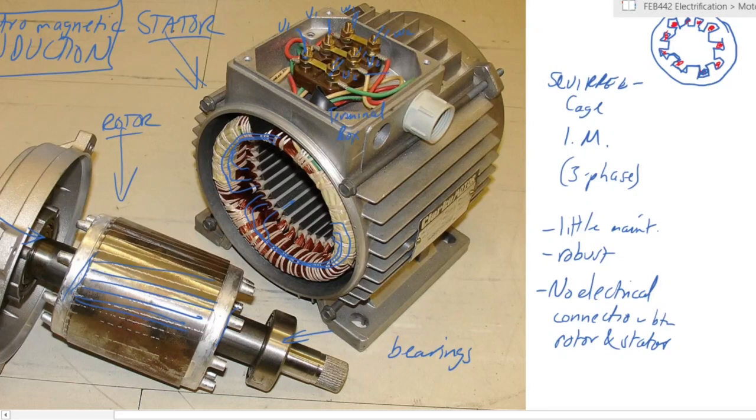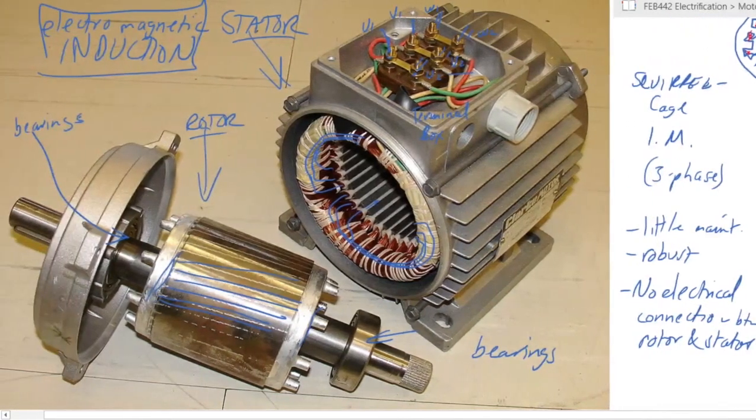You can think of the induction motor as a transformer which is free to rotate. You can think of the stator as the primary, which is supplied with power, and the rotor as the secondary winding, with the only difference that it is free to rotate, while there is no output in terms of electricity.